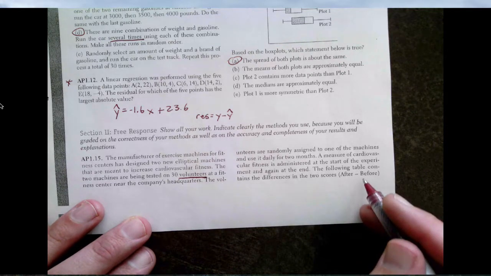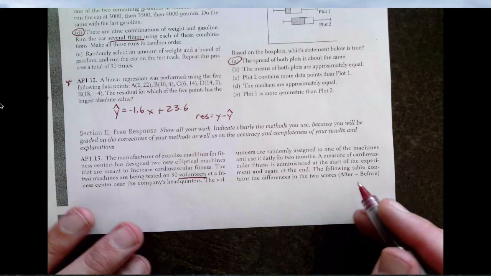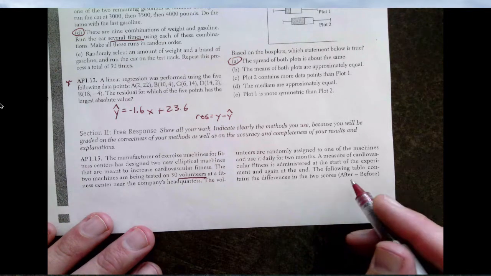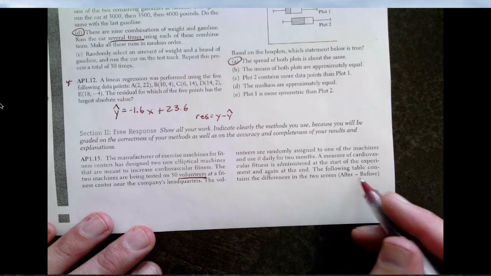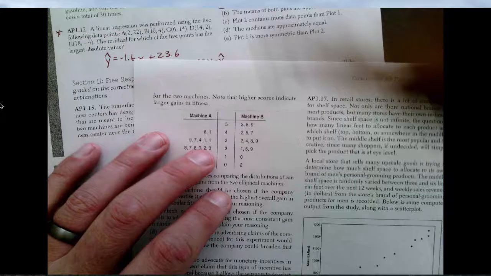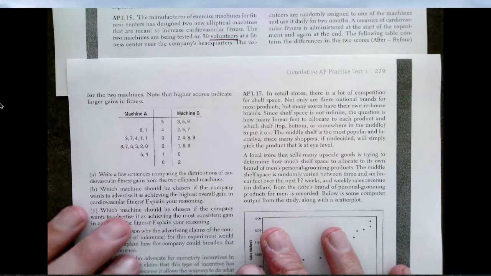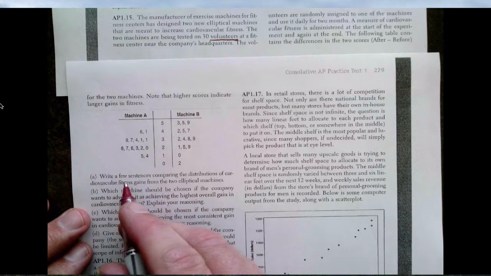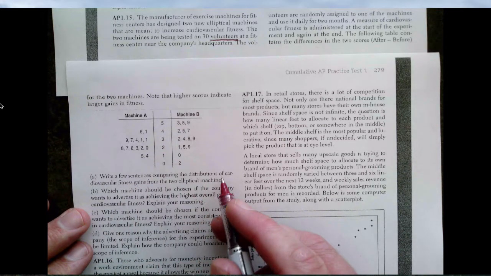So if they improved, we would see a positive value. If they just didn't improve at all, we would see a 0, and if they got worse, we would see a negative, so after minus before. So what we're seeing in this data now, for the two machines, know that the higher scores indicate larger gains in fitness. Got it. Write a few sentences comparing the distributions of the cardiovascular fitness gains from the two elliptical machines.